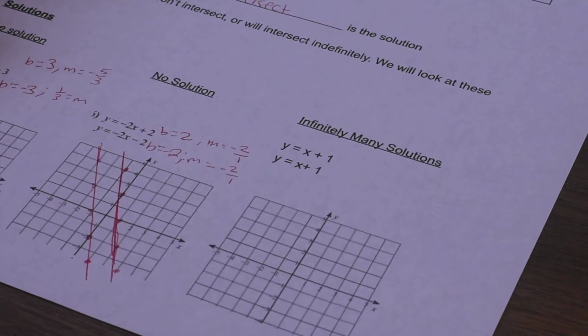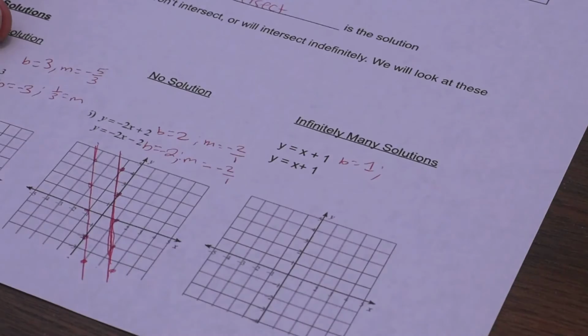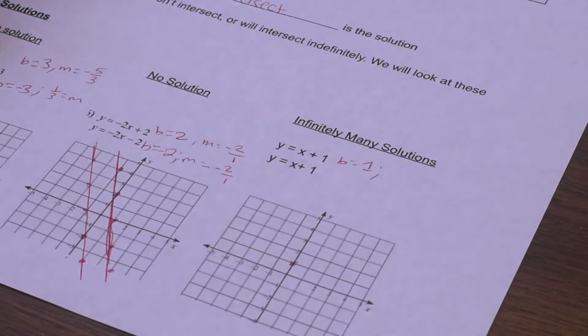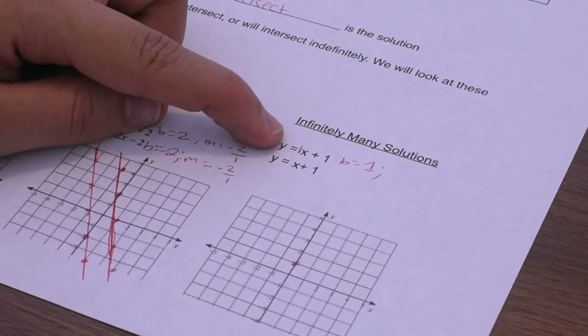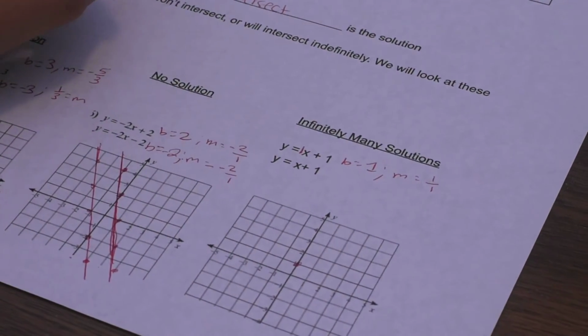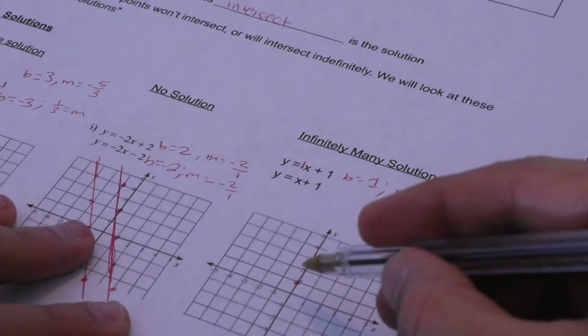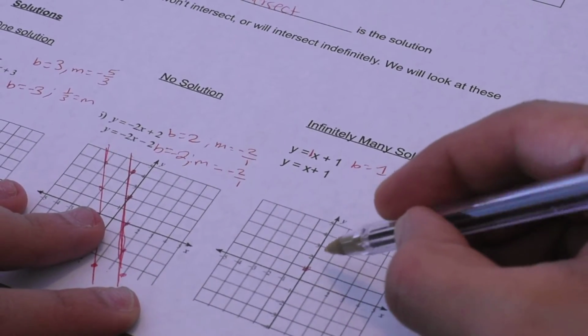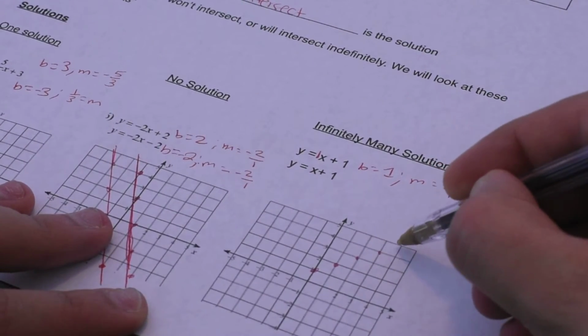So let's see that. My b is where I begin. It's 1, right? So I'm going to plot 1. My m, remember, in front of this x is an invisible 1. So my m is positive 1 over 1. That means I'm going to go up 1 to the right 1, up 1 to the right 1, and keep going.